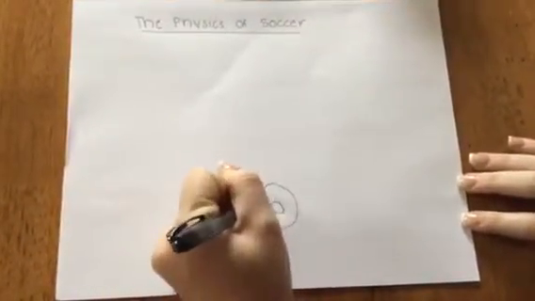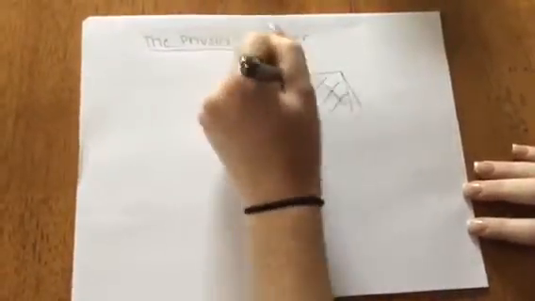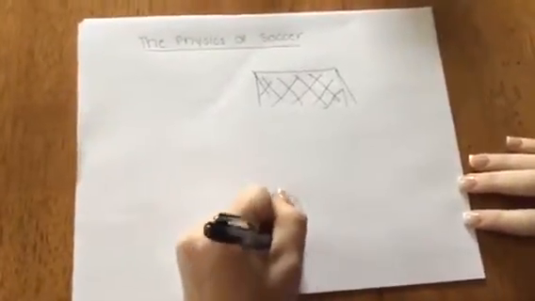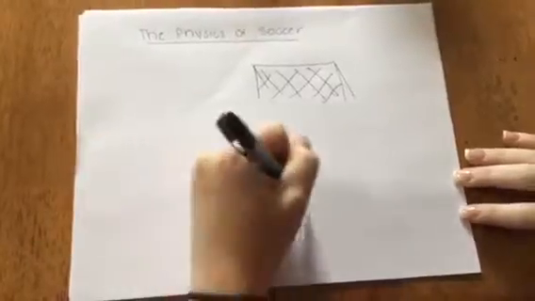The physics of soccer. When a soccer player shoots a soccer ball at the net, he or she kicks the ball off center. This is what causes the ball to spin into the net. The direction and speed of the spin is what determines how much the ball curves when it's kicked. The curve of the ball during its flight is known as the Magnus effect.